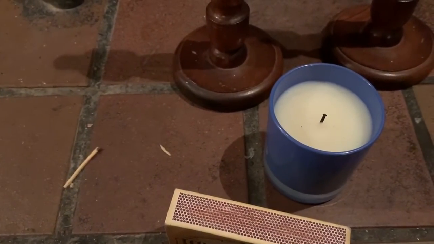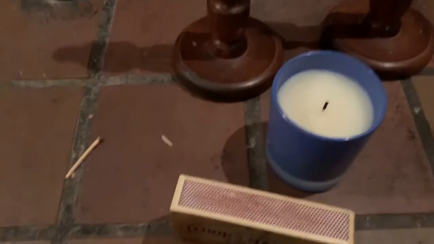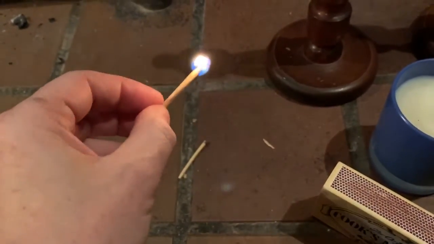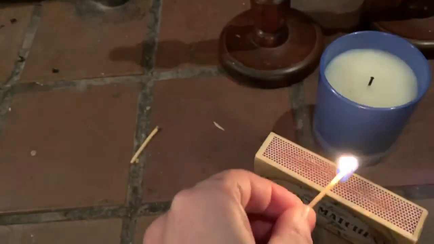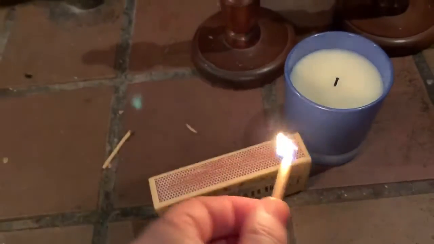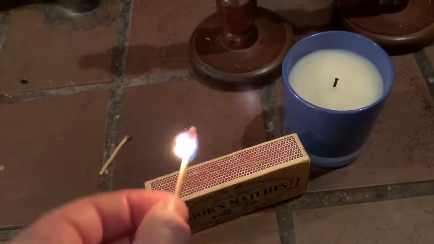Just one second. I'm going to put this camera down for a second. Yes, it's really a two-handed job. What I did was I held the box with one hand, and the other hand struck the match along.